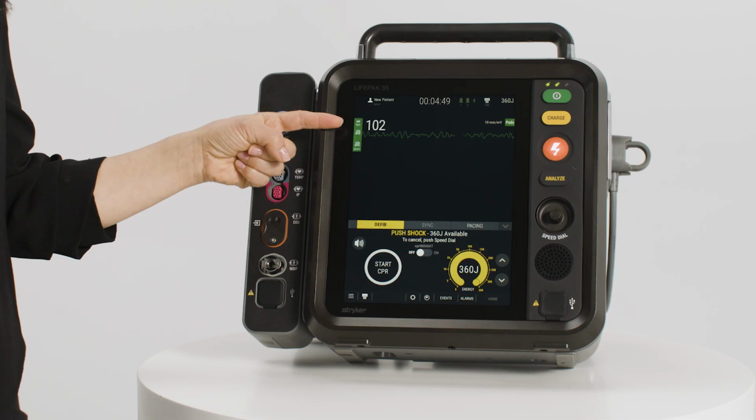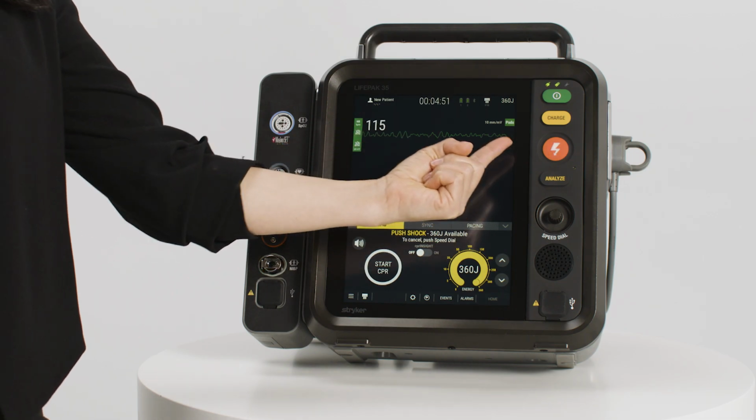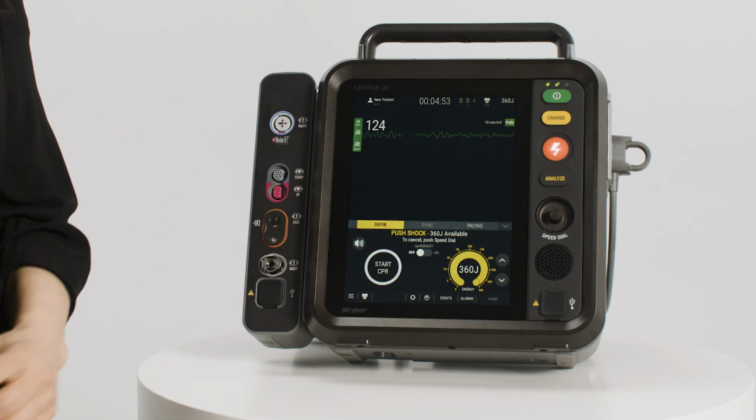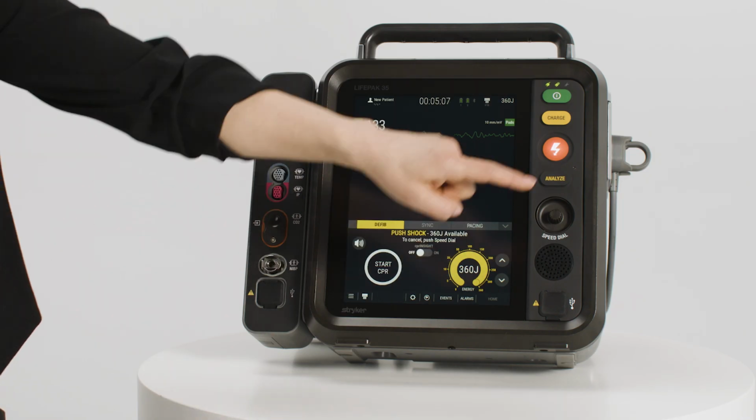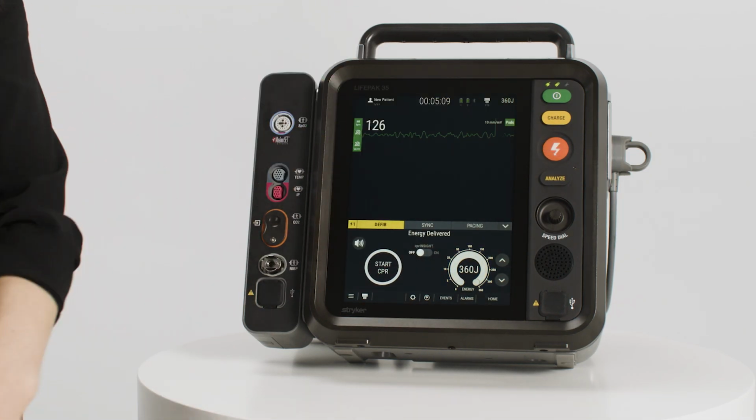Before pushing the shock button, confirm all personnel, including the operator, stand clear of the patient, stretcher, bed, and any equipment directly connected to the patient. You can also confirm the ECG rhythm requires defibrillation as well as confirm available energy. Once everyone is cleared from the patient, you can push the shock button to deliver energy to the patient.